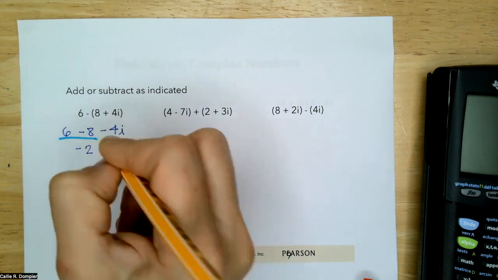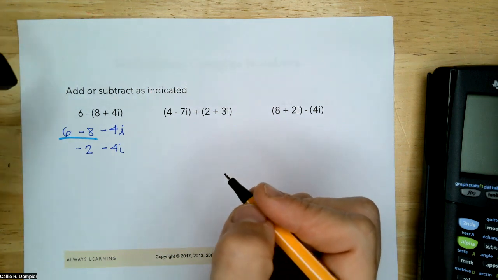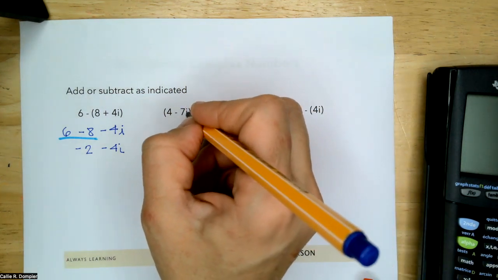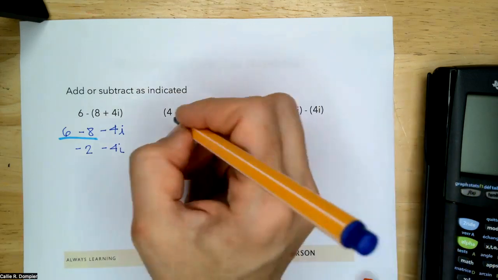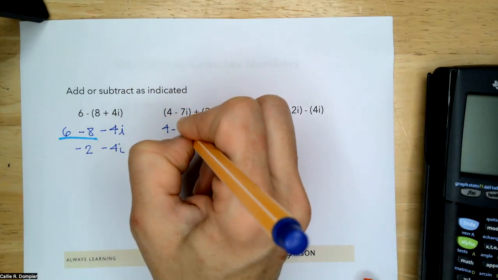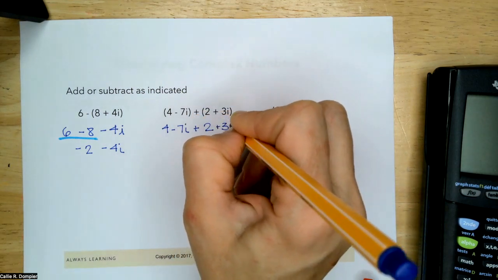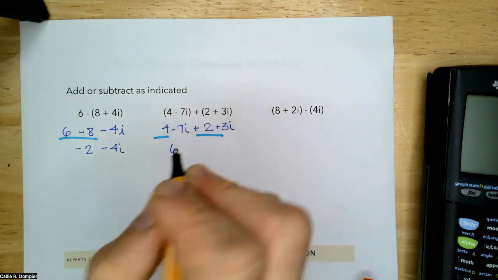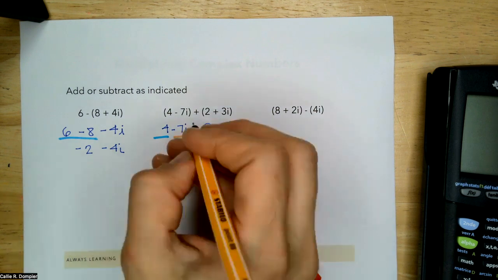minus 4i. Done. Sorry, I wasn't pointing my face towards the microphone this whole time. 4 minus 7i plus 2 plus 3i. There is no negative to distribute, so it's just 4 minus 7i, as though it had no parentheses, plus 2 plus 3i. We're going to combine the 4 and the positive 2. That's a 6. And then we have the negative 7 plus 3 is a negative 4i.